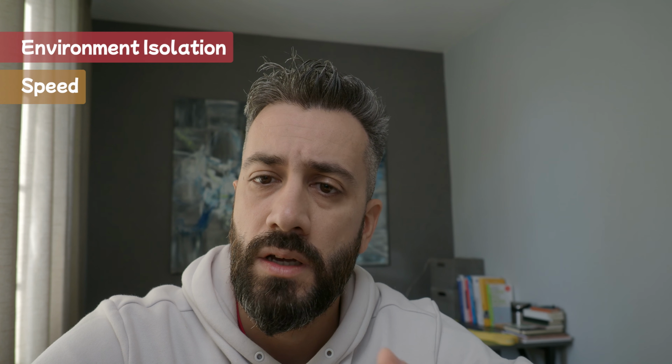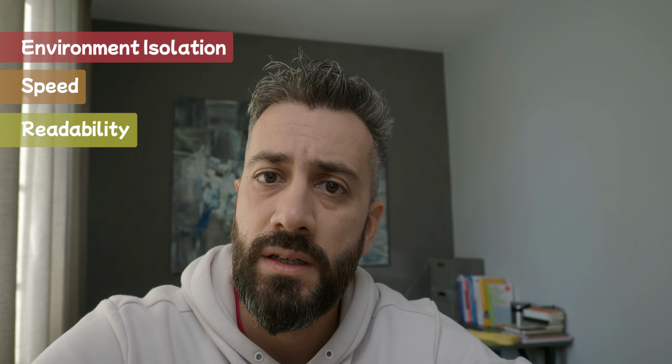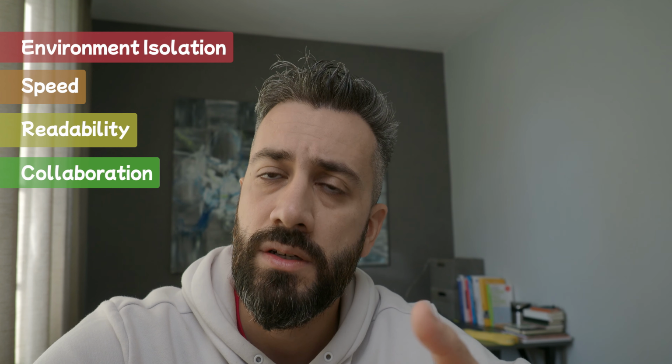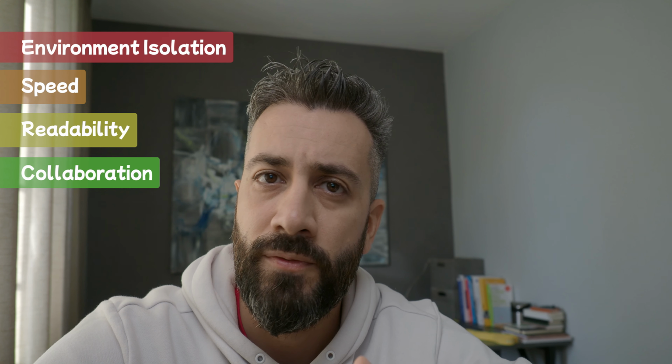So let's start. These are the 7 downsides of using a Terralith. The first one is environment isolation. The second one is speed. Third one, readability. Fourth one is collaboration. Obviously I'm reading. Fifth is security. Sixth, testing. And seventh is code reusability, or reuse of code. So let's start with the environment isolation.